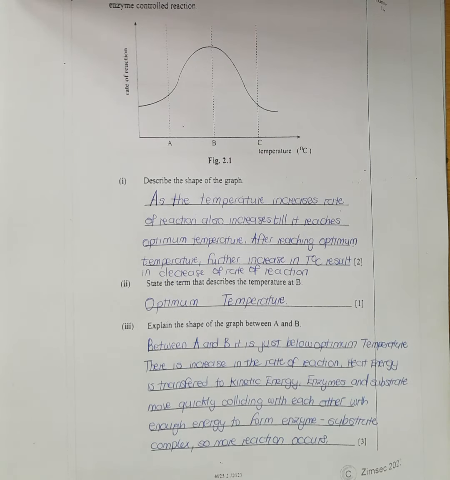Let me repeat to explain again the shape of the graph between A and B. Between A and B, it is just below optimum temperature. There is increase in the rate of reaction. Heat energy is transferred to kinetic energy. Enzymes and substrate move quickly, colliding with each other with enough energy to form enzyme to substrate complex, so more reaction is going to occur.